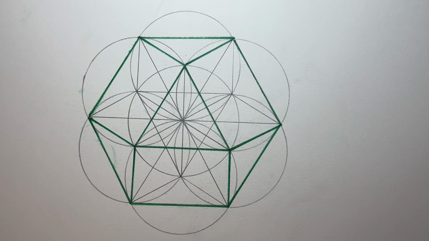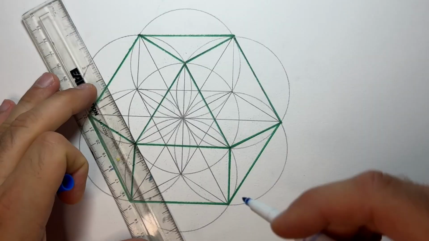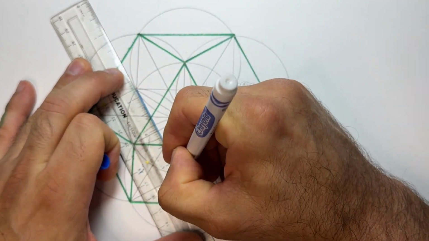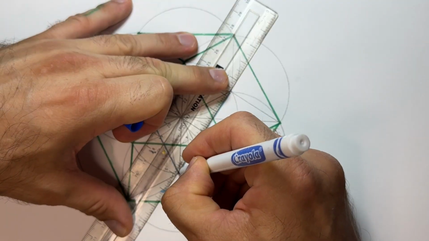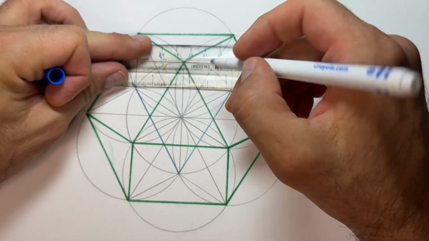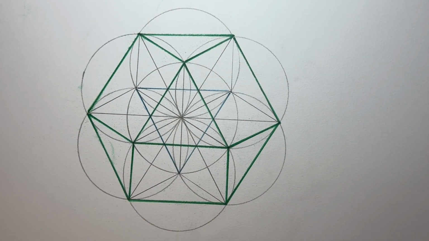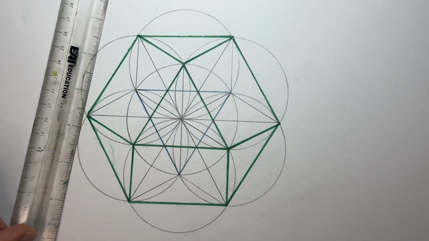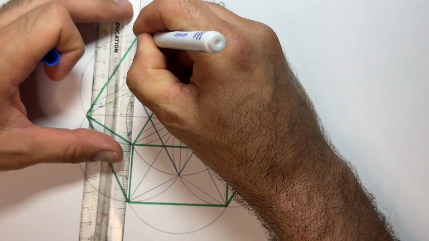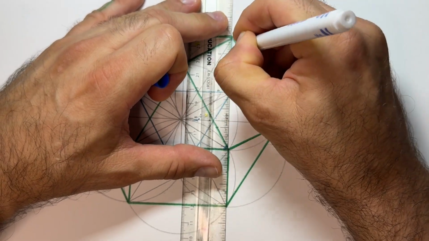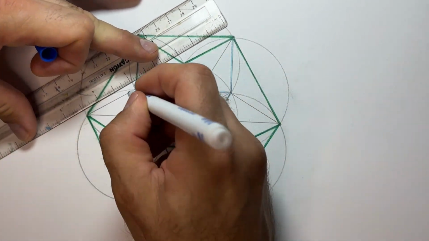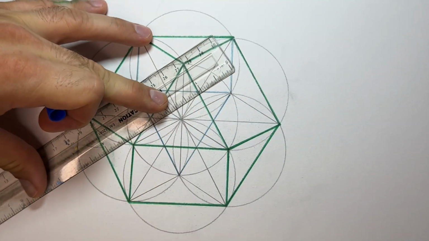And so if we wanted to make it a little bit darker, we could. Maybe I'll use another color. Maybe I'll do some blue here, and I'll do the upside down triangle in blue. Inverted. And then maybe I'll do the rectangles connected to it in blue. But my blue is running out. Hopefully we can make it work.